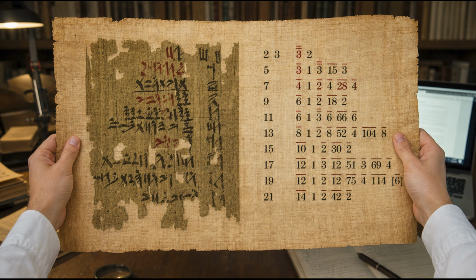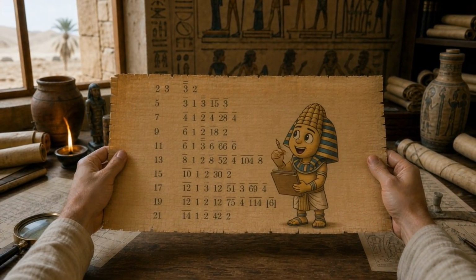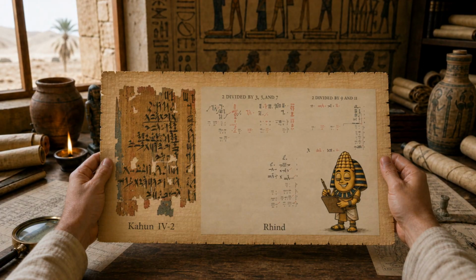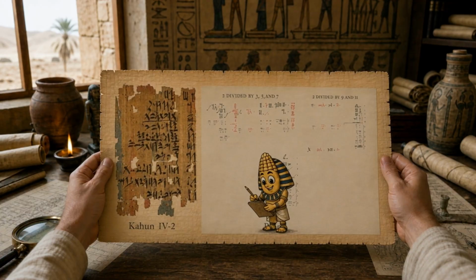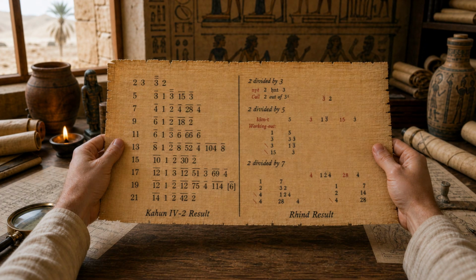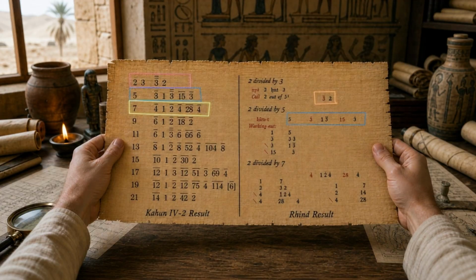About 200 years later, the Rhind mathematical papyrus contains a much larger version of the same table. It begins with 3, then 5, 7, 9, and continues all the way to 101. 50 different values of 2/n. And now we reach the truly remarkable point. When the 10 surviving values from 3 to 21 in the Kahun papyrus are placed beside their counterparts in the Rhind papyrus, the results are identical, not approximately, exactly. Scribes living in different periods used exactly the same decompositions.